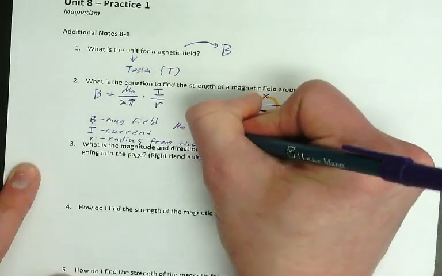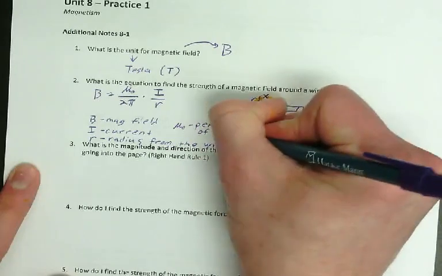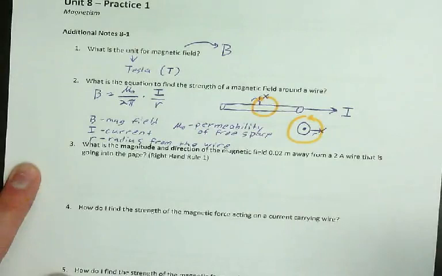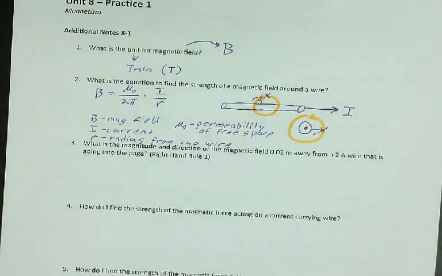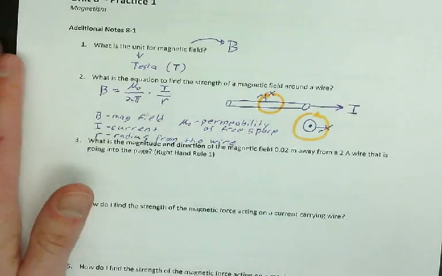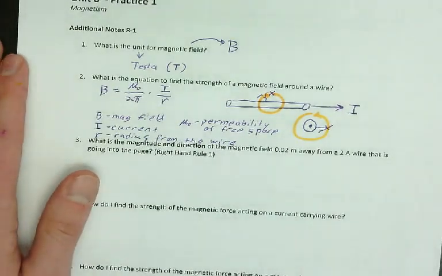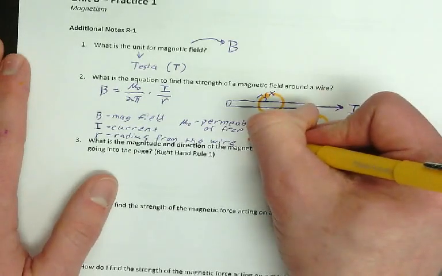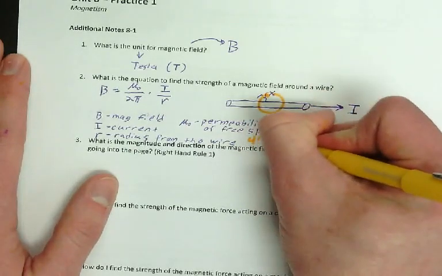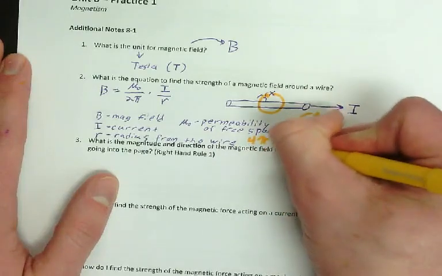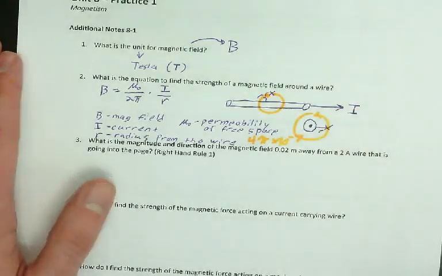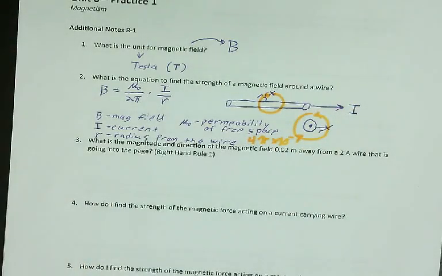It is a constant, so it's the same value every time. And I'll give you this value. You will not have to memorize it. As soon as I show you, you'll know why. The value for the permeability of free space is 4 pi times 10 to the negative 7th.